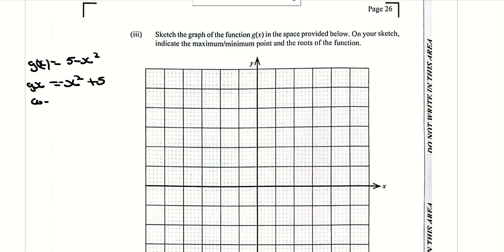The coefficient of x squared is negative, hence we have a max point.